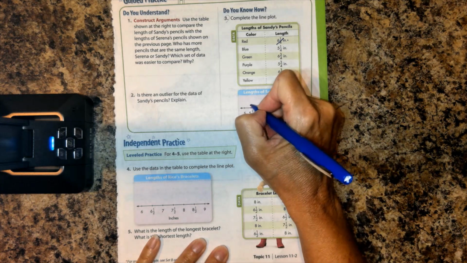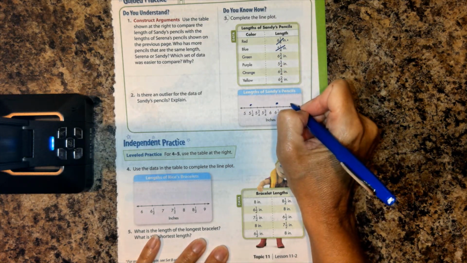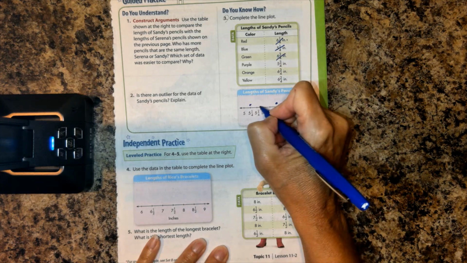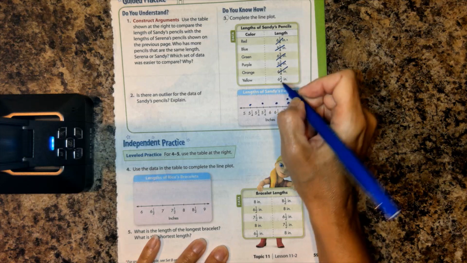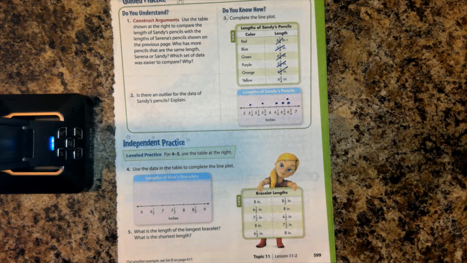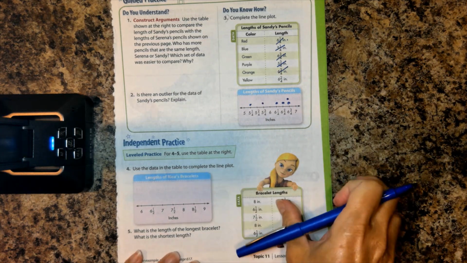5 1/4 gets a dot. 6 3/4 gets a dot. 5 3/4. 6 3/4 again. 6 2/4. Line plot complete. Okay, I would like for you to go down to the bottom.